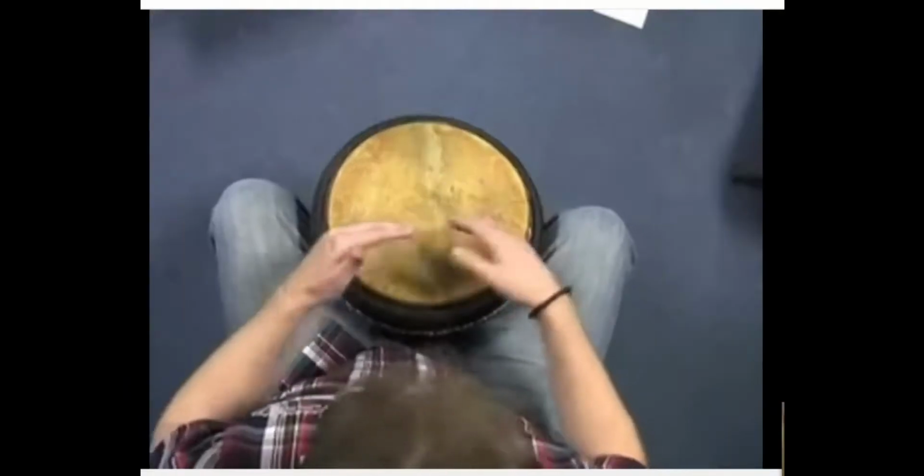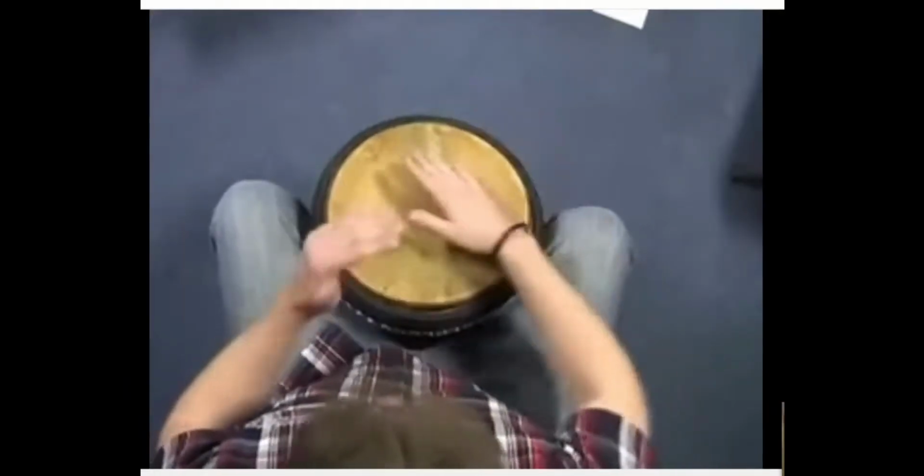If you like, you can call it two bananas. So it's one banana, two banana, one banana. And you can practice this on your legs.